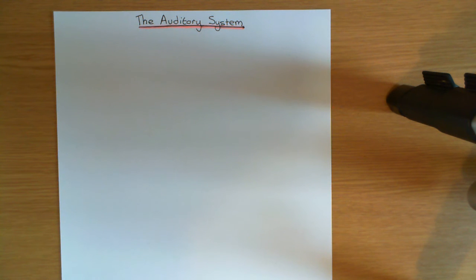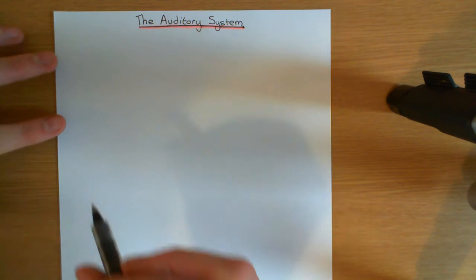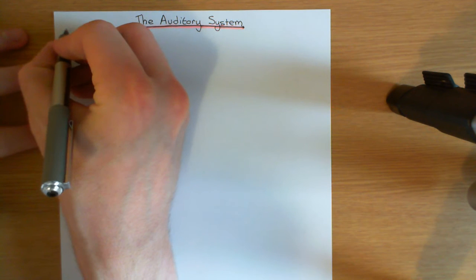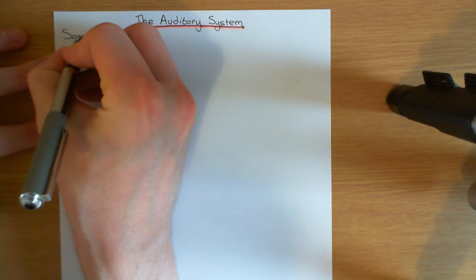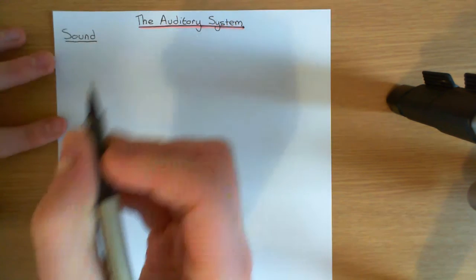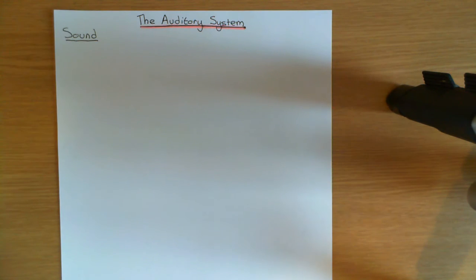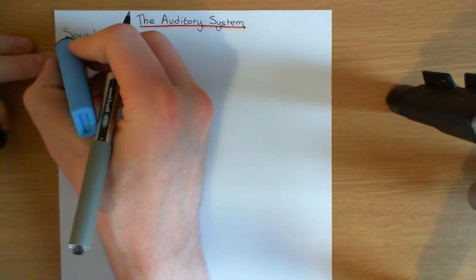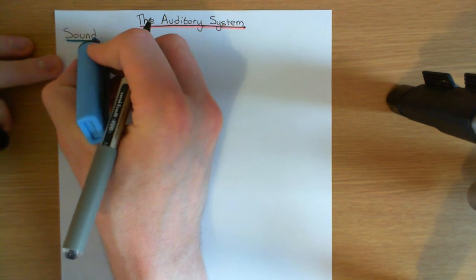Okay, so let's begin then with what is sound. And as I say, this is going to be the most complicated portion of the entire video, so I'll just put a little title of sound here and then we'll discuss this. Sound is not really a thing. Instead, it's a propagating disturbance in air molecules. It's a wave. It's like water waves.